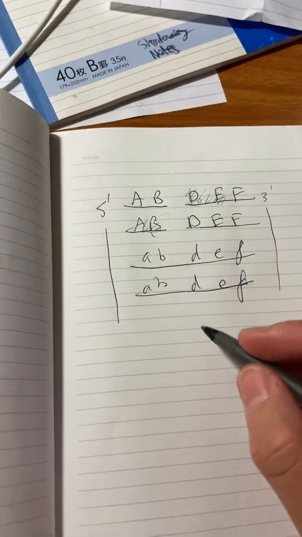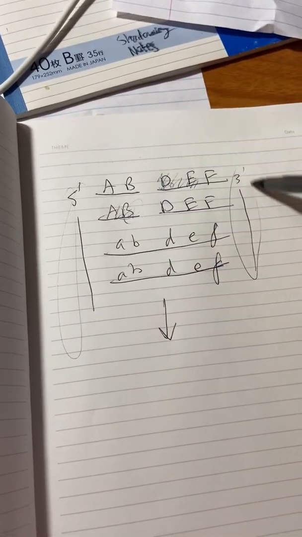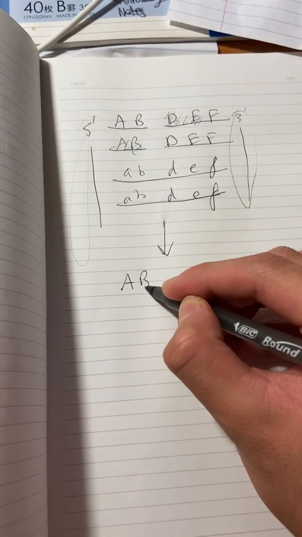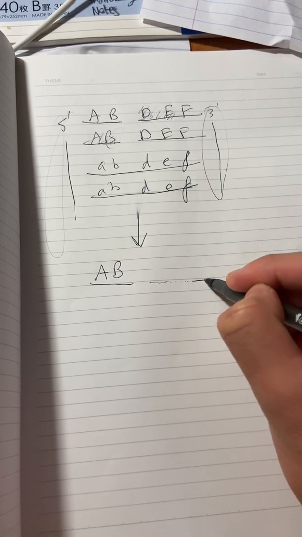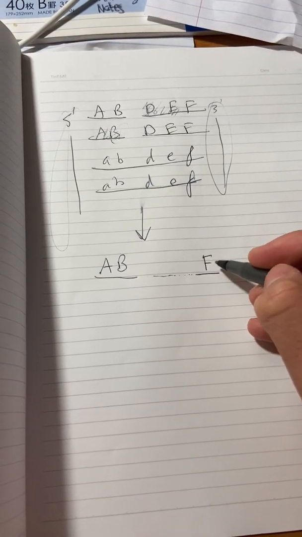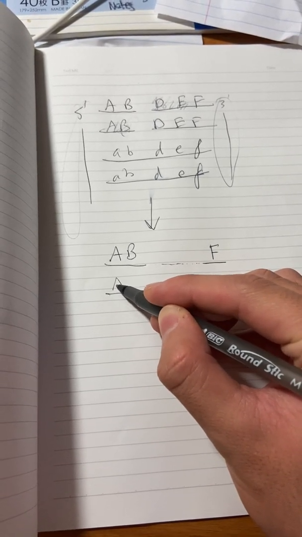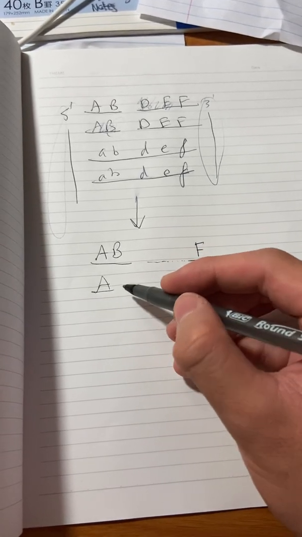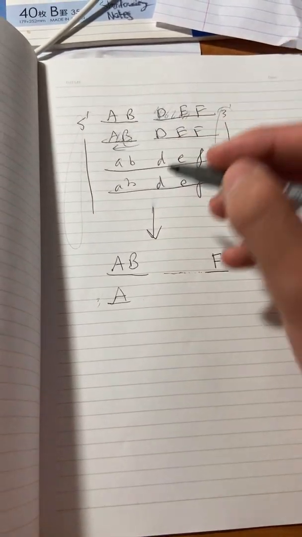So if we draw the resection product, from now on, just assume that everything on here is 5', everything here is 3', because it's way easier. So after resection, we're going to have something like this. We're going to have AB on one side, and then this is the stuff that's chewed up, and we have F remaining here. Now on this one, we have an A here, because remember this is 3', 5', so it chewed up this way.